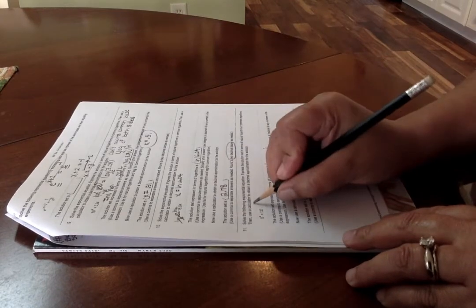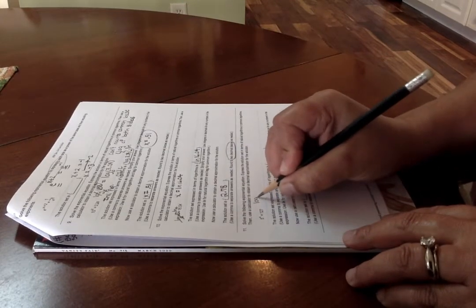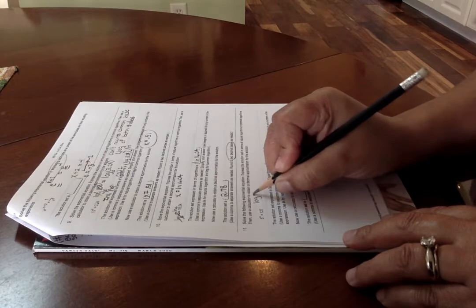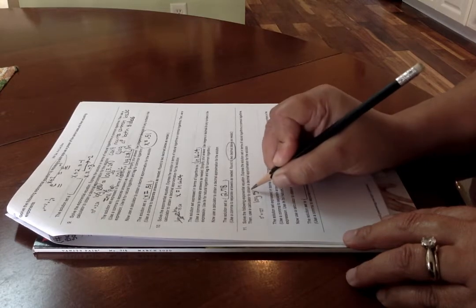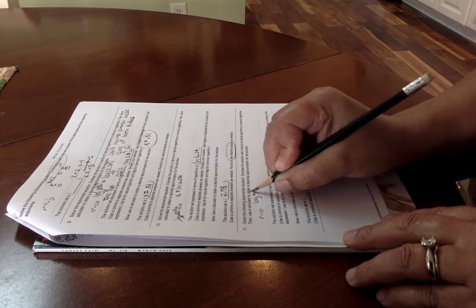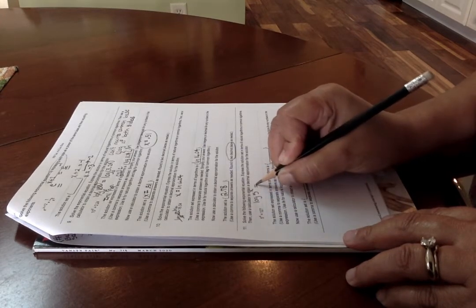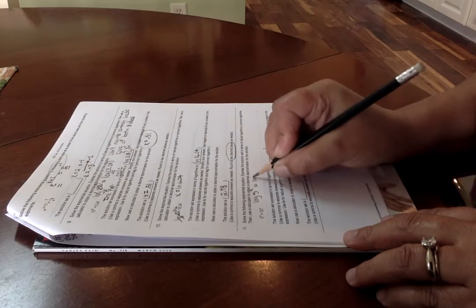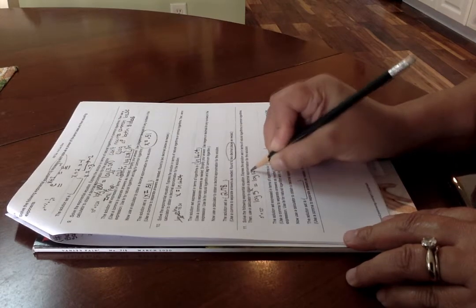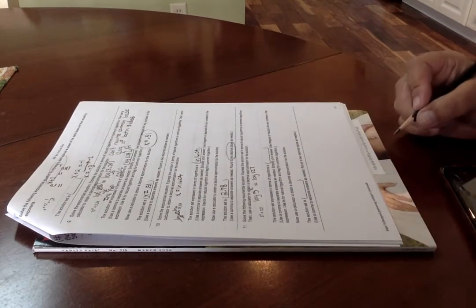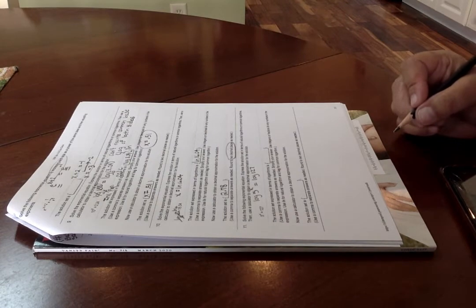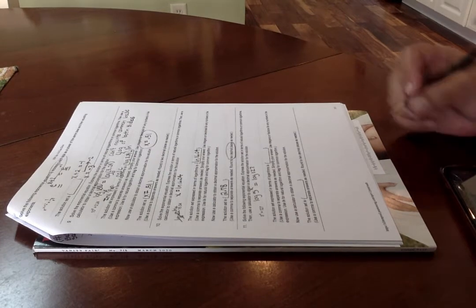Okay, so if I took log of both sides, it would be log of 5 to the x, which is equal to log of 127. So all I did is take the log of both sides. Then I'm going to use some properties that I learned in the last section.